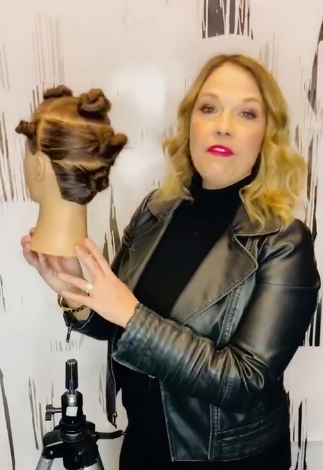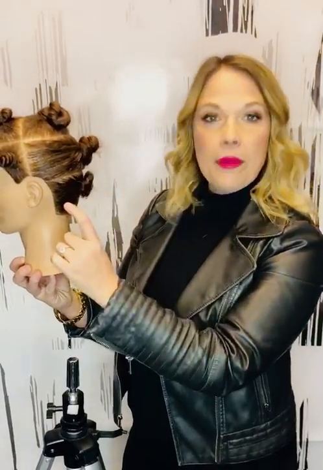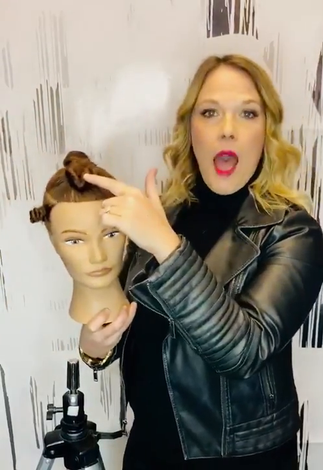So let's recap. What is horizontal breakdown? Horizontal breakdown identifies the 5 areas of the head form. What we discovered is that we have the nape, we have the back, the crown, the top, and then the left and the right side.